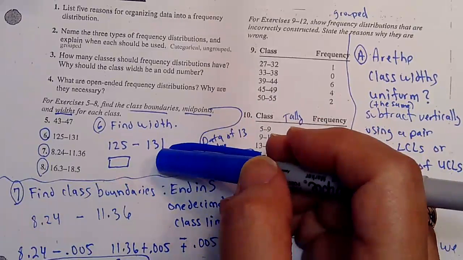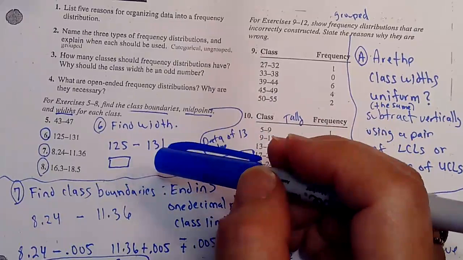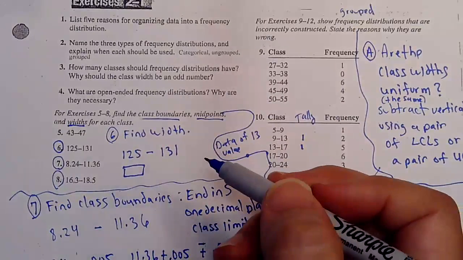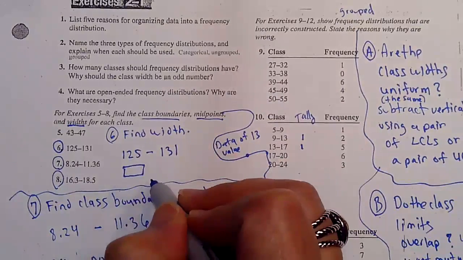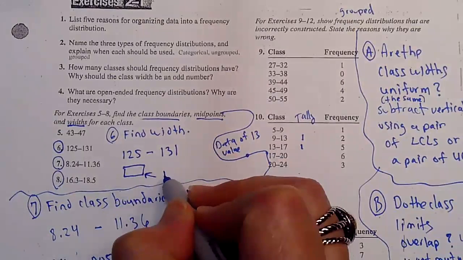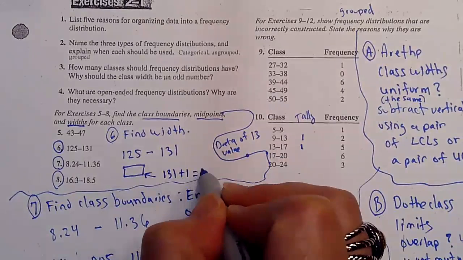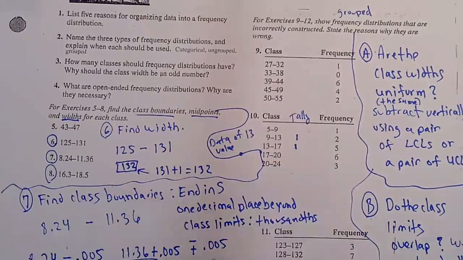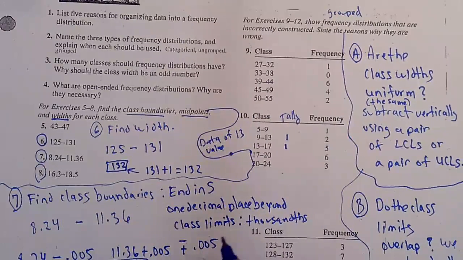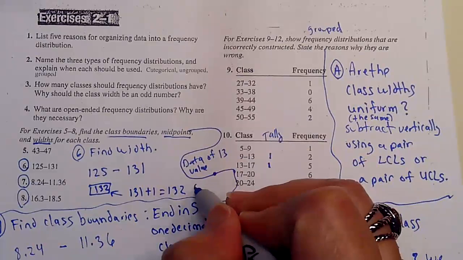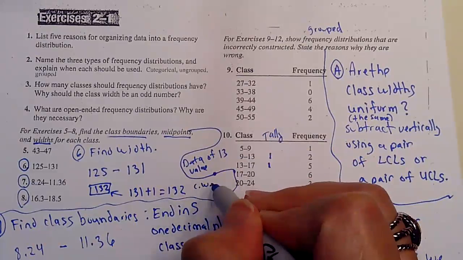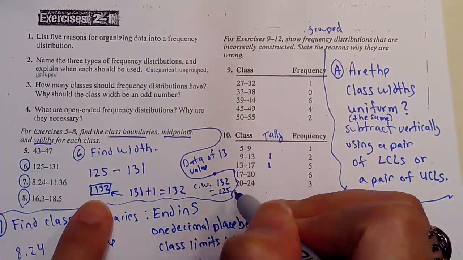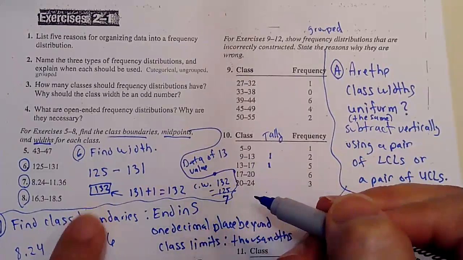I should be able to say that I'm going to add 1. So to get in this direction, I can say I'm going to add a form of 1. So this would be 131 plus 1, which is 132. And then to find the class width, I would subtract. So the class width would be 132 minus 125, which is 7.